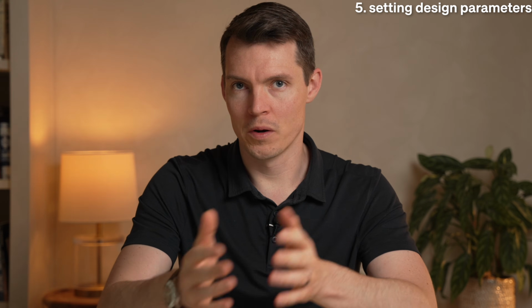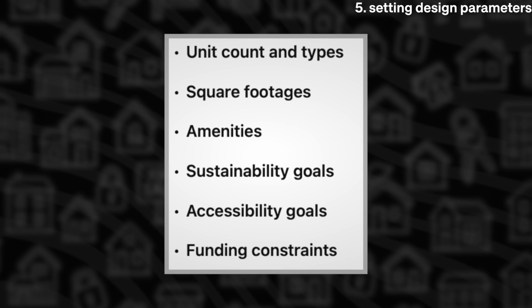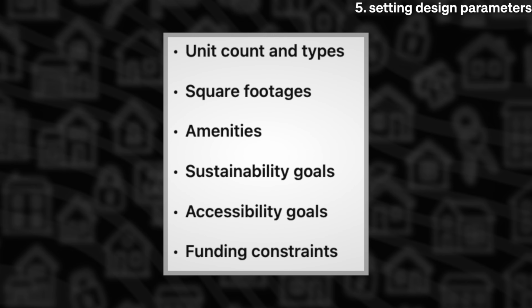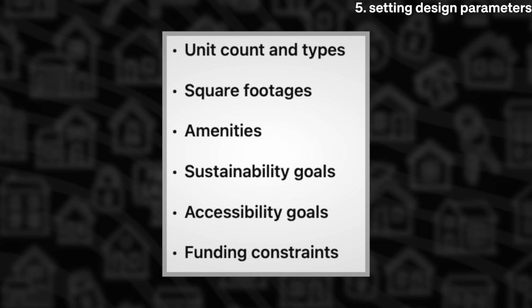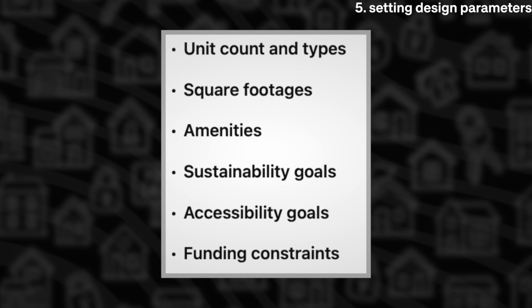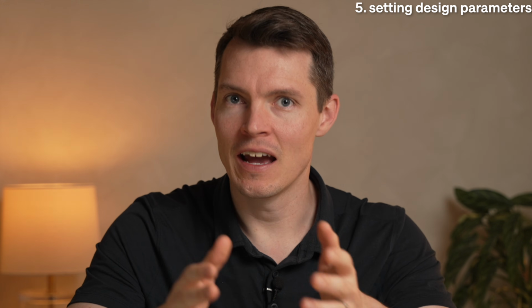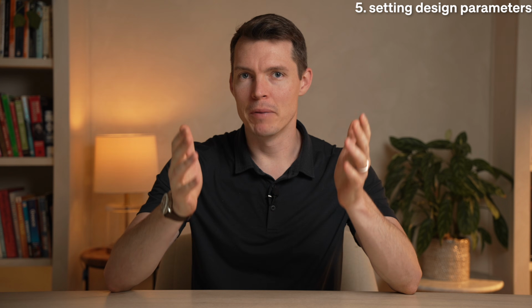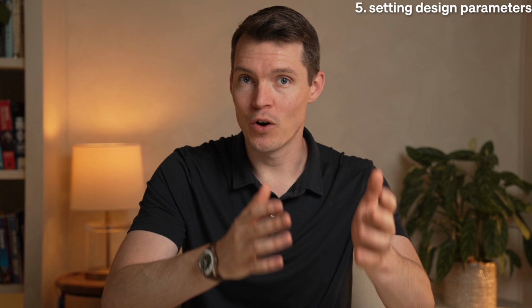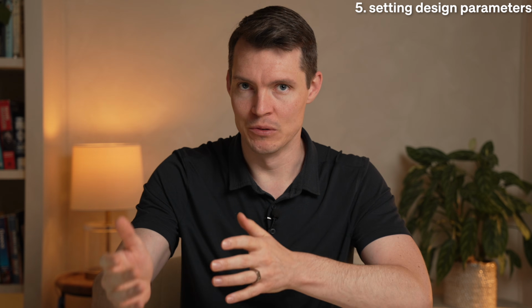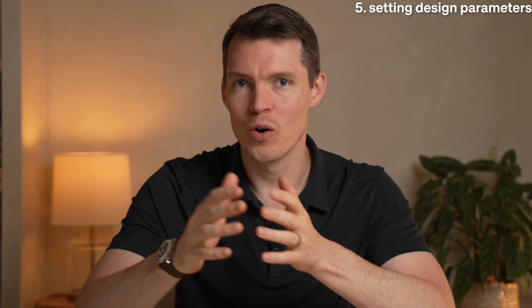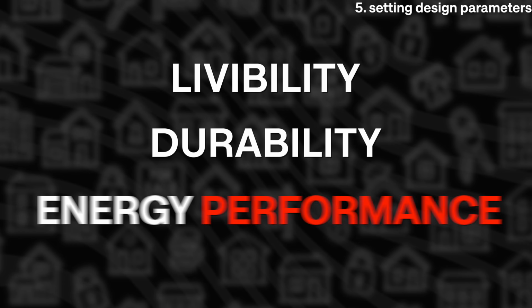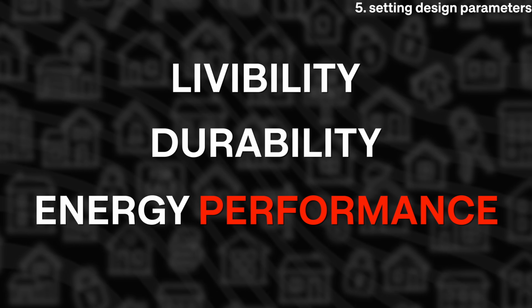Then define core requirements: unit counts and types, square footages, amenities, sustainability or accessibility goals, and funding constraints. Everyone should understand the limits and the opportunities upfront. Make sure to keep budget front and center. As an affordable housing project, every dollar counts. We want smart, high ROI choices. Features that boost livability, durability, or energy performance without adding significant cost.